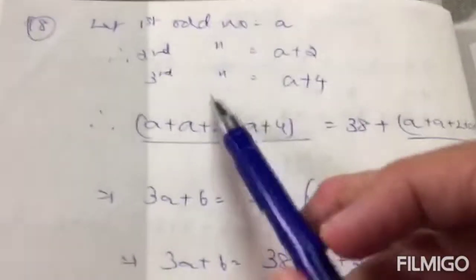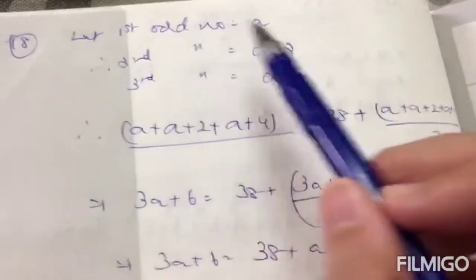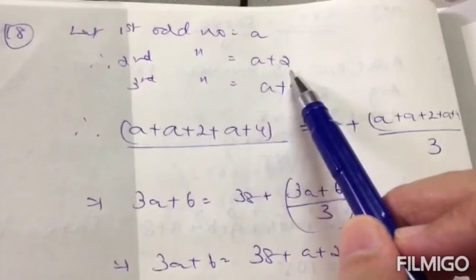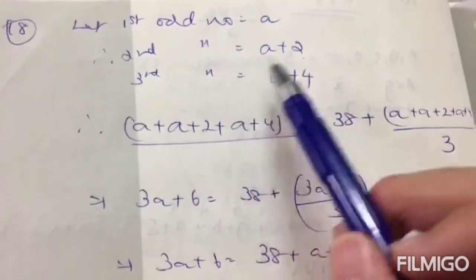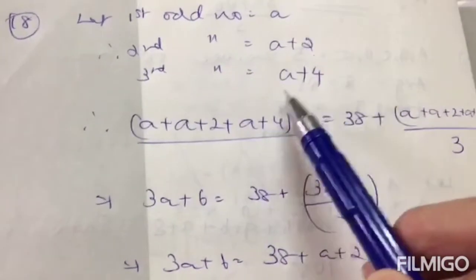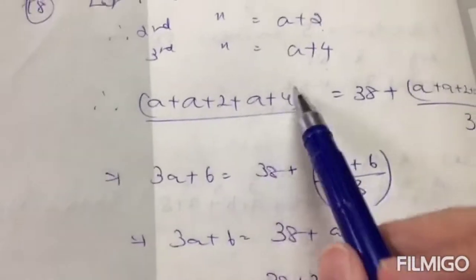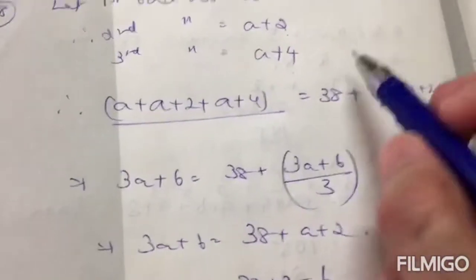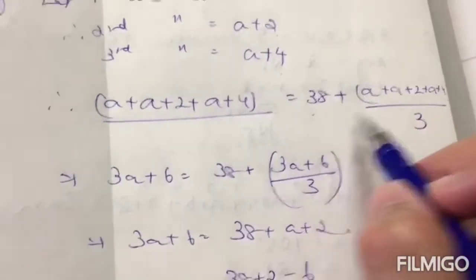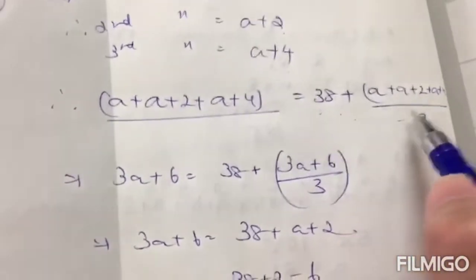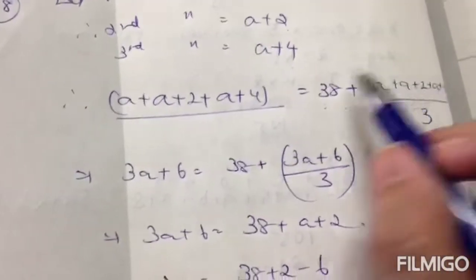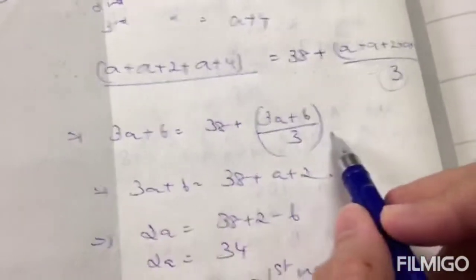Okay, so we are saying it is 3 consecutive odd numbers. So let the first odd number be A. Second odd number therefore will be A plus 2. We discussed it last time. Therefore third odd number will be A plus 2 plus 2, which is A plus 4. So they are saying the sum of these 3 consecutive odd numbers is equal to 38 more than their average. So 38 plus average of these numbers. Okay, you'll get this expression.